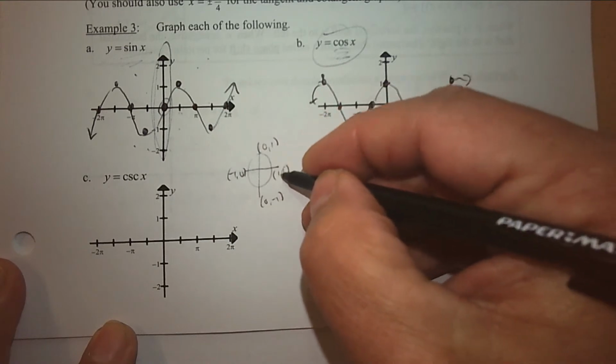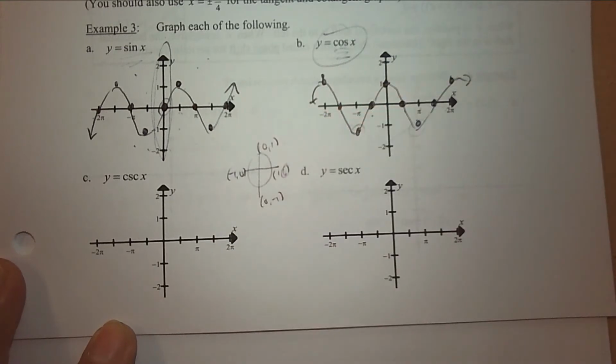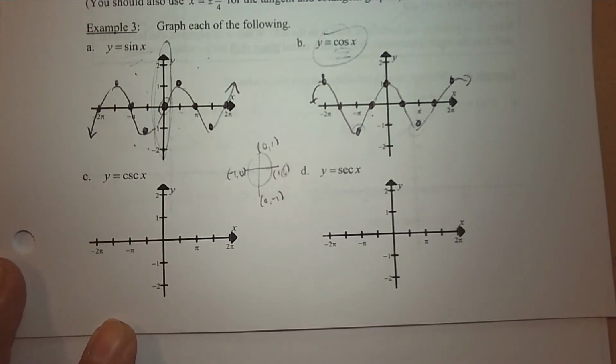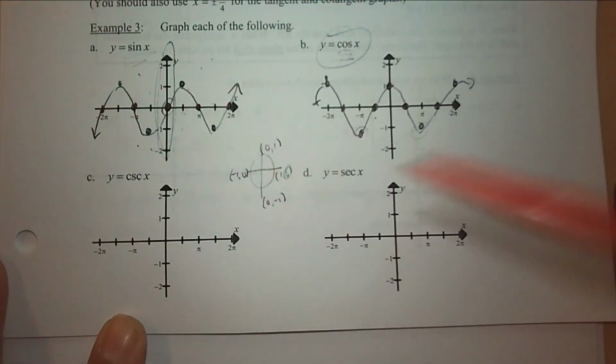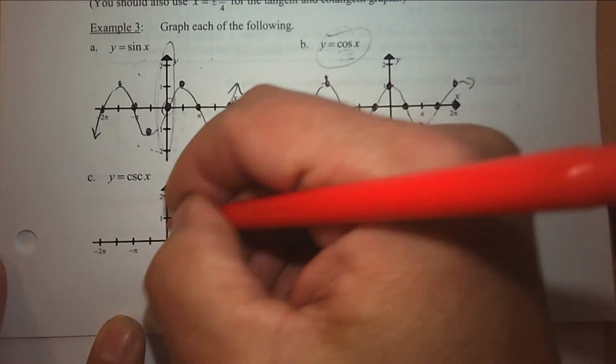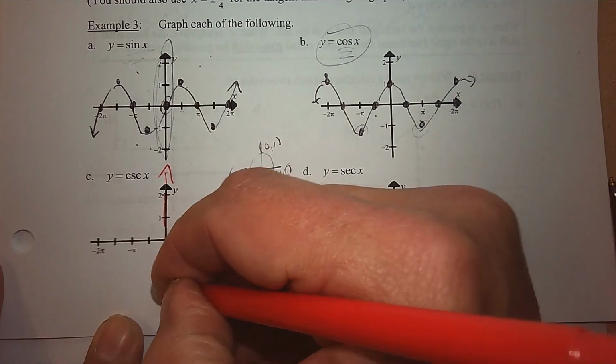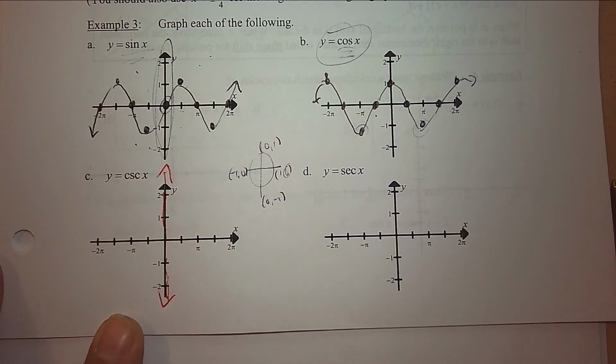What's the y coordinate to begin with at 0? 0. And you know what? Before you tell me the wrong answer, the reciprocal of 0 is undefined. So 0 over 1, right, is 0, correct? What's the reciprocal of 0 over 1? That's right. And that means it's undefined. And so when something's undefined, what do you do on a graph? It could be a hole, but not. Asymptote. Hole is only a point. When there's an infinite number of points along there, it's an asymptote.